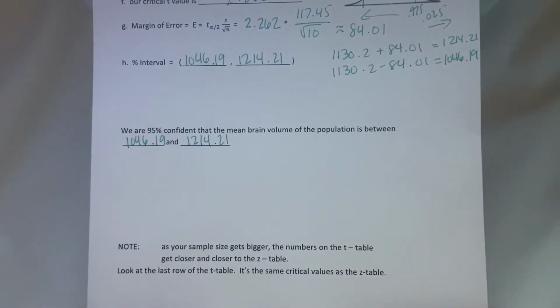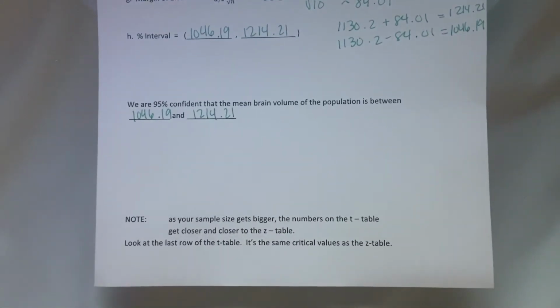Now, one thing to note, the larger your sample size gets, the numbers on the t-table are going to look like the z-table. So if you have like 1,000 samples, just look at the bottom of the t-table. It's exactly the same as the z-values for our critical values for confidence intervals.